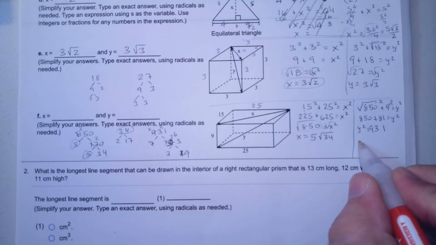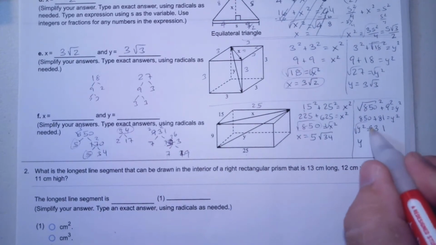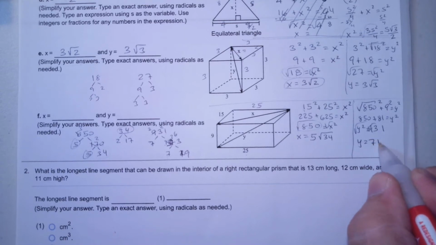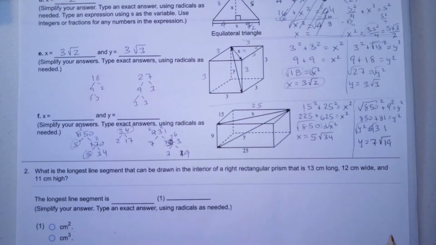Okay, so when I square root both sides, it's 7 square root of 19.